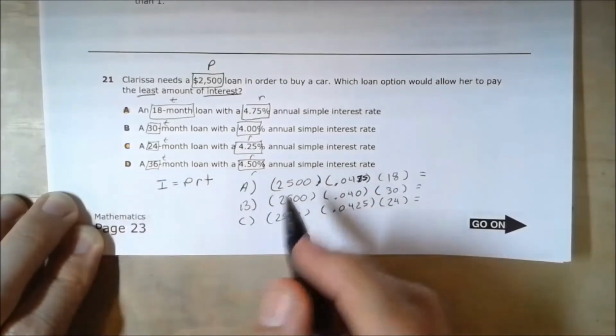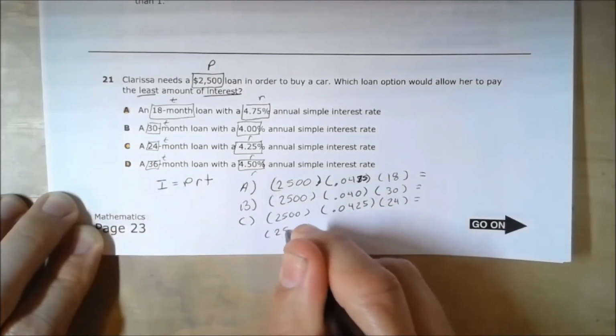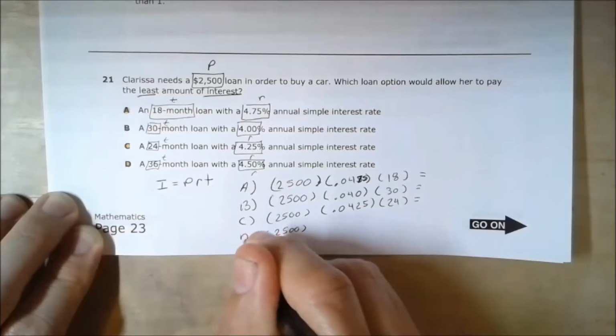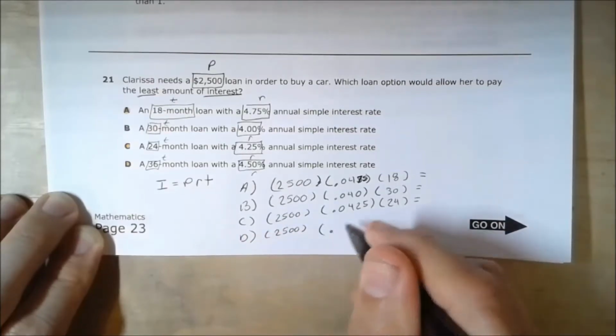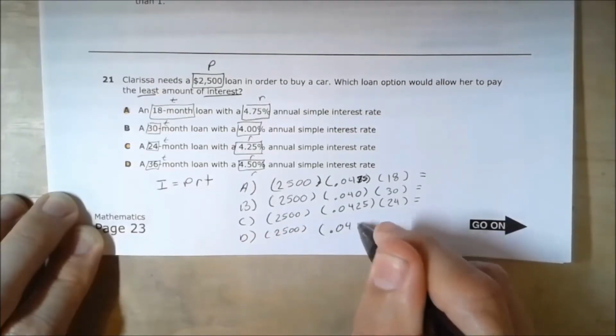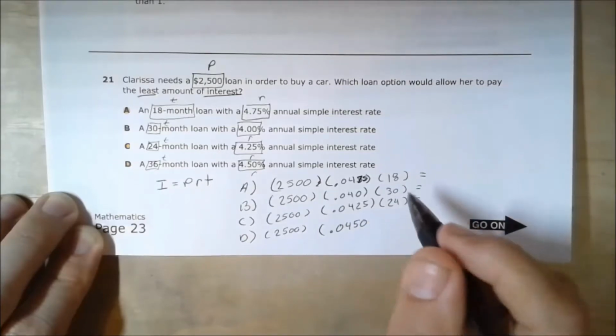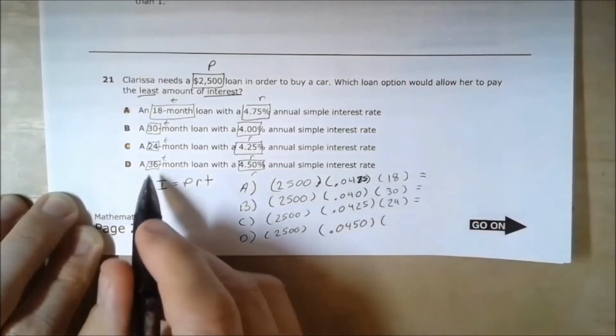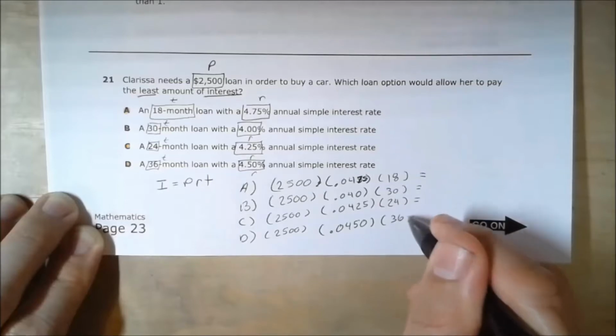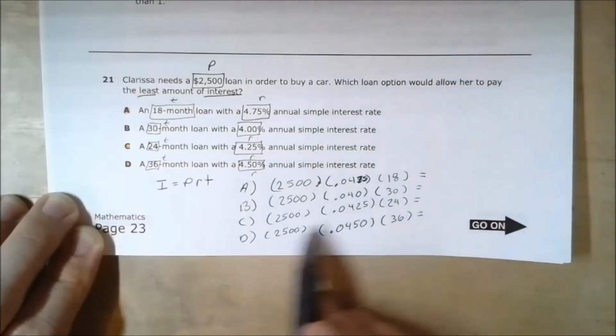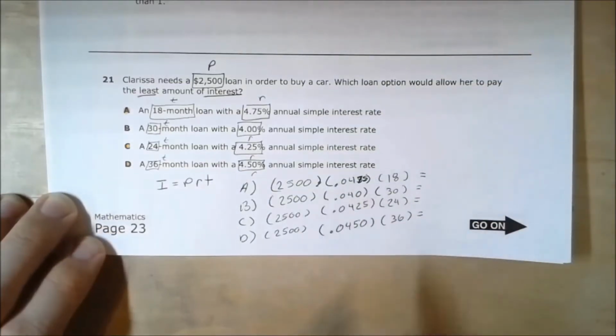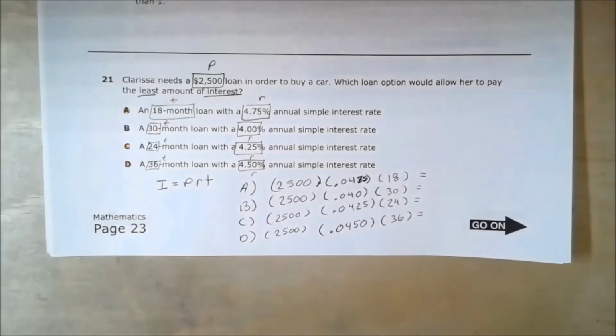And the next one is going to be 2,500. It's going to be D times 0.0450 times 36 months. Now we have all four equations. So once we get our answers, we're going to know exactly which one is going to be the smallest amount.